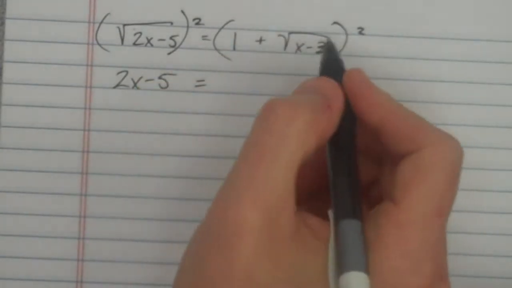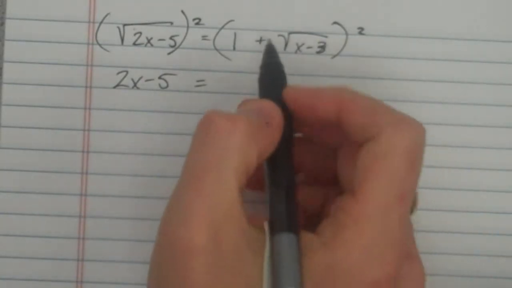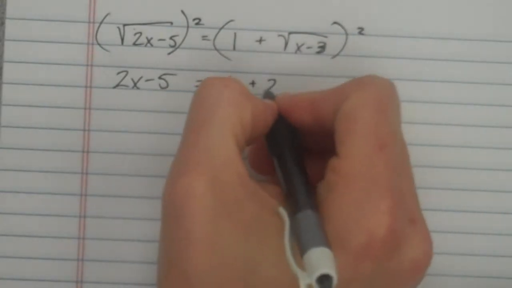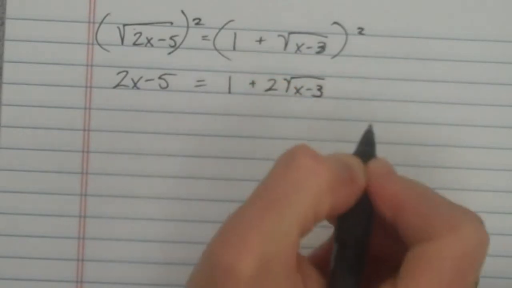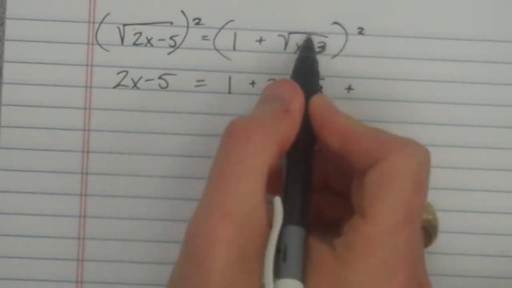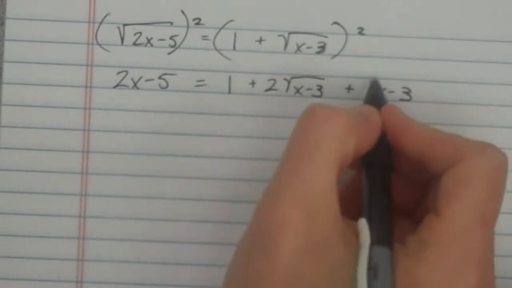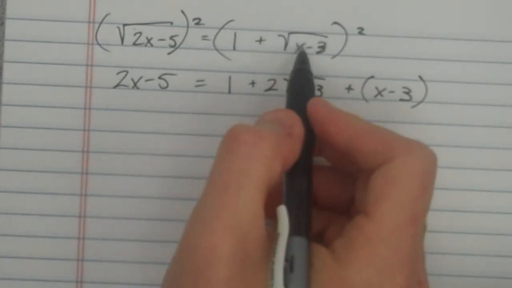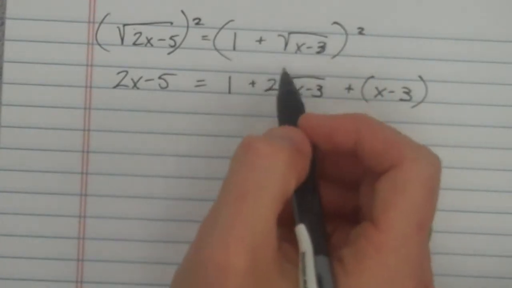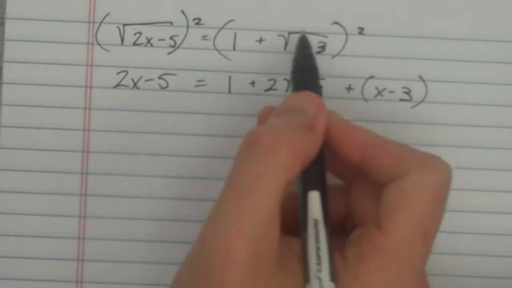But now I'm going to square this side, right? So I'm going to use the perfect square formula, or you can FOIL it, or you can use the box method. But this is 1 squared, and then this times this times this. It's going to be 2x minus 3, right? Plus this squared. And what's this squared? Well, these counteract one another. And so it makes it x minus 3. And that makes sense, right? Because if I said the square root of apple squared, it'd be apple. If I said the square root of 9, which is 3, squared, it'd be 9. So the square root of x minus 3 squared is x minus 3.